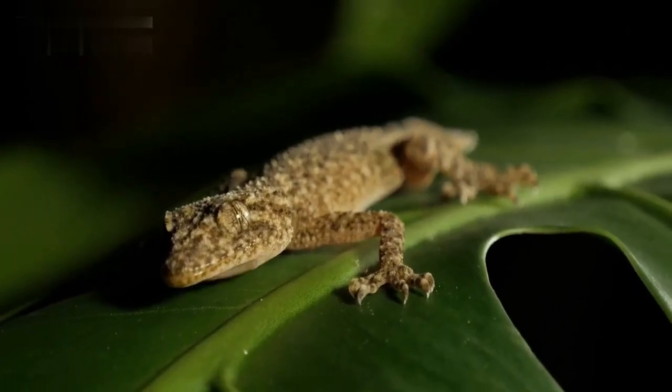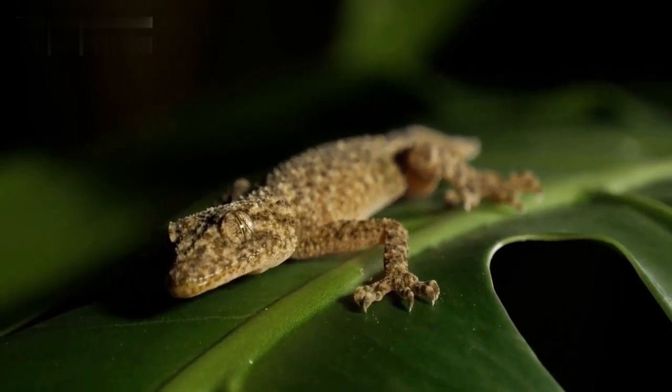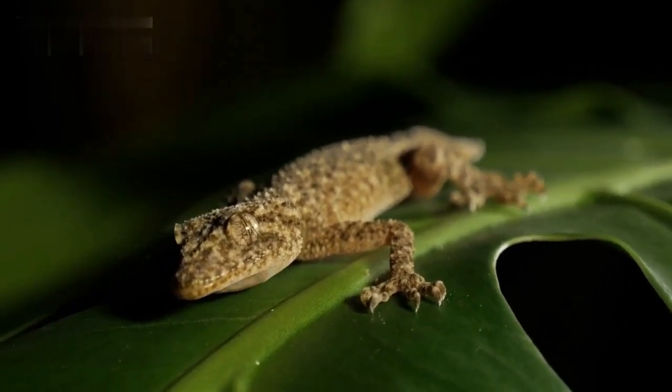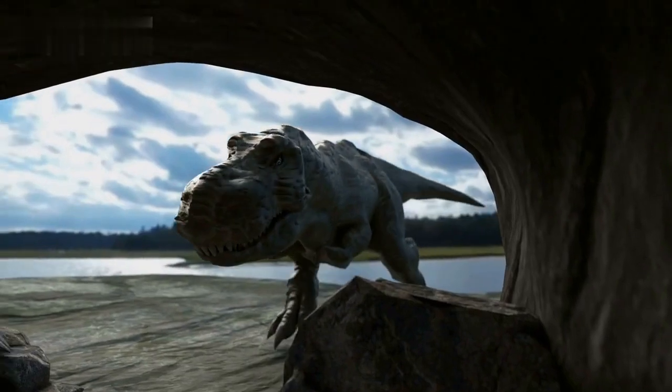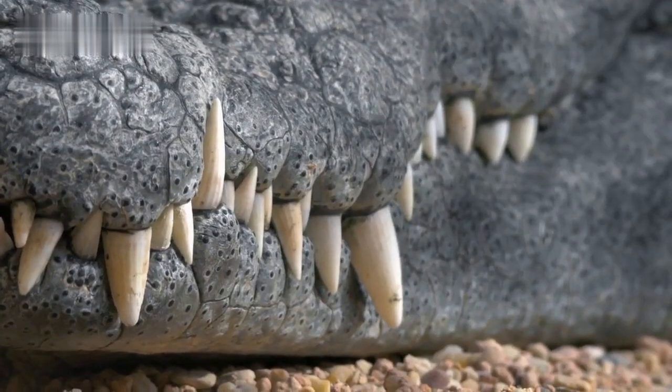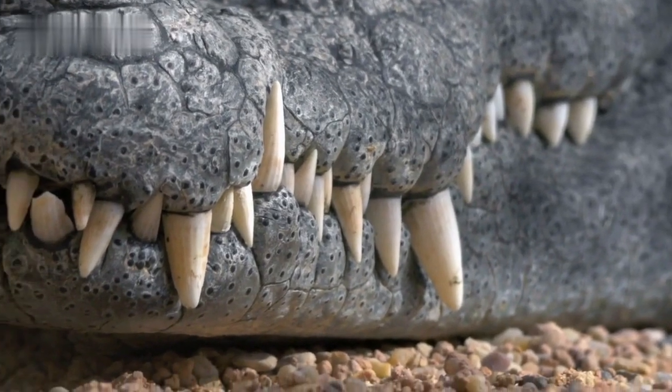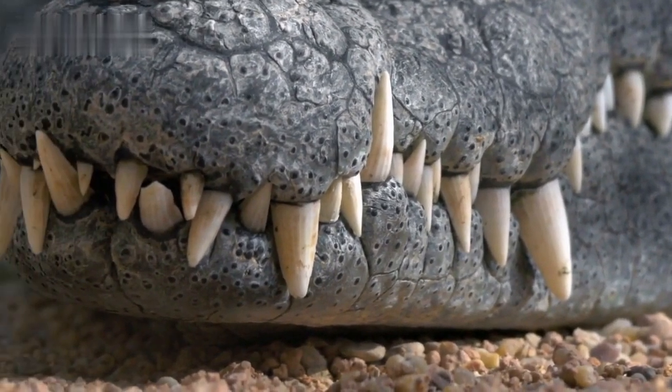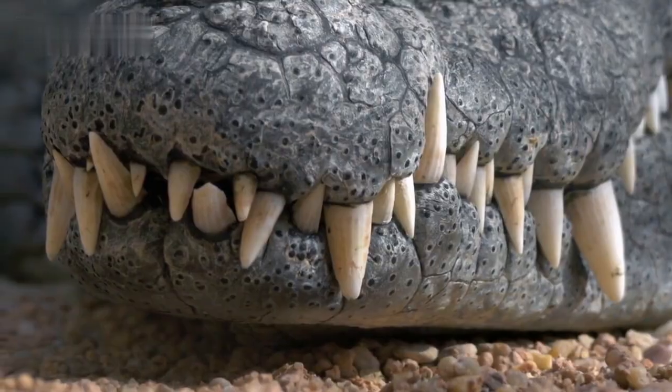Reptiles were well suited to the terrestrial environment and were able to thrive in a wide range of habitats. Reptiles, such as dinosaurs, ruled the Earth for millions of years. During this time, they evolved into a wide range of different forms, from small, fast predators to massive, long-necked herbivores.